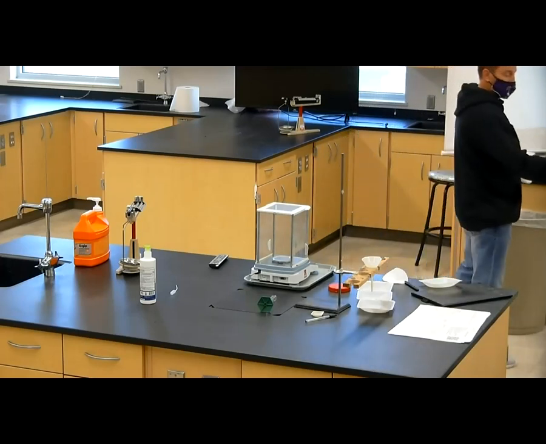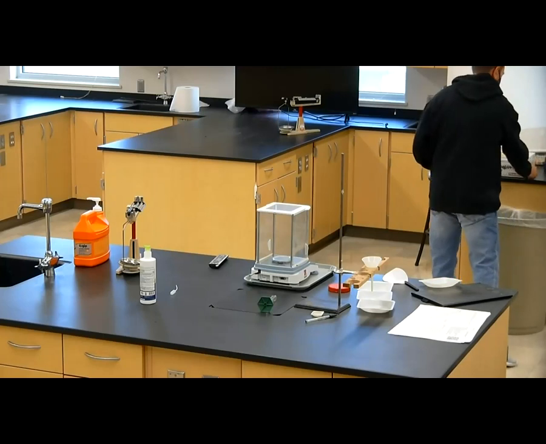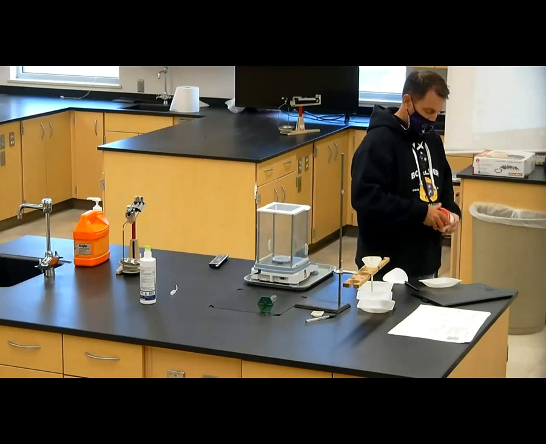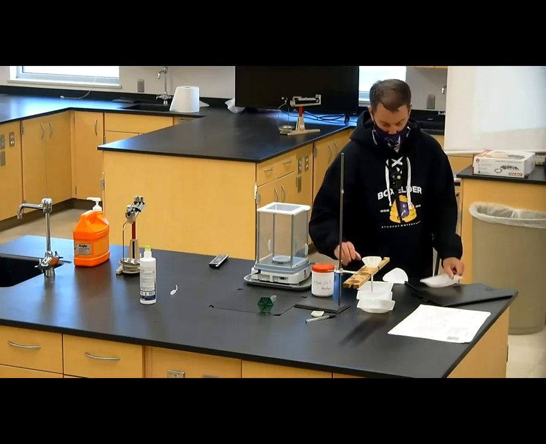These are brand new. We're hoping that they look brand new by the end of this lab. They won't in 2 weeks when normal chemistry does a lab like this, but whatever.